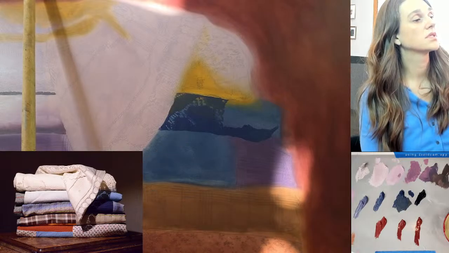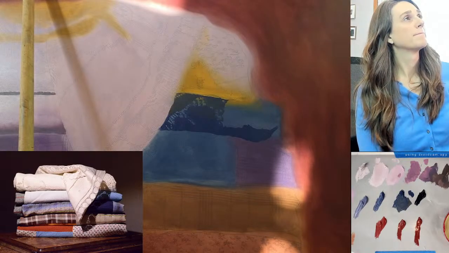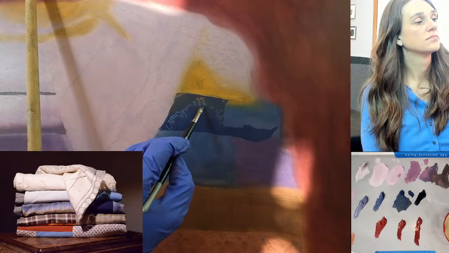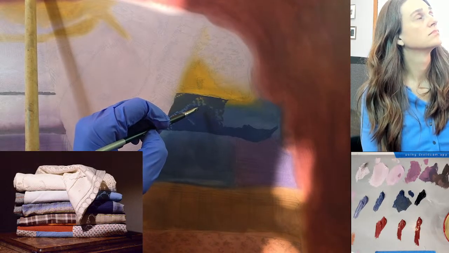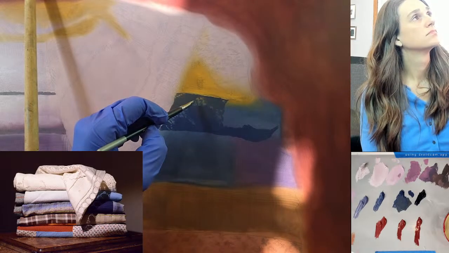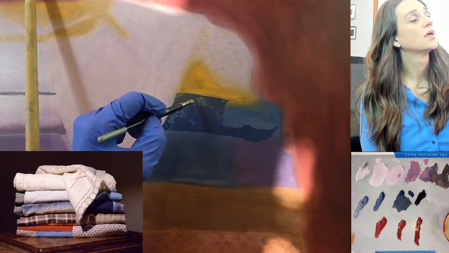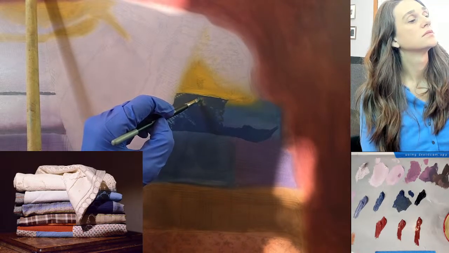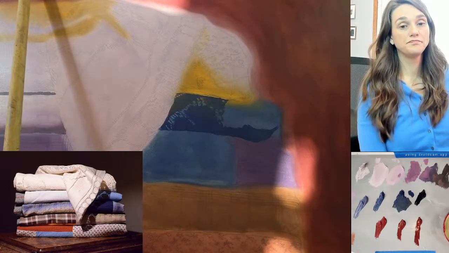There you go, it's starting to come together there. Double checking my shapes. There we go.